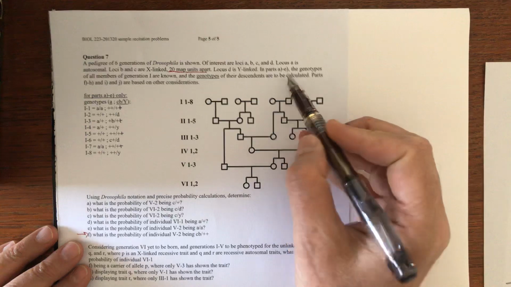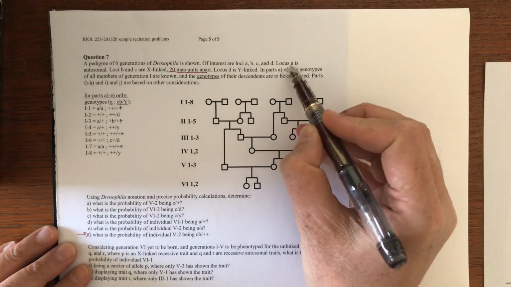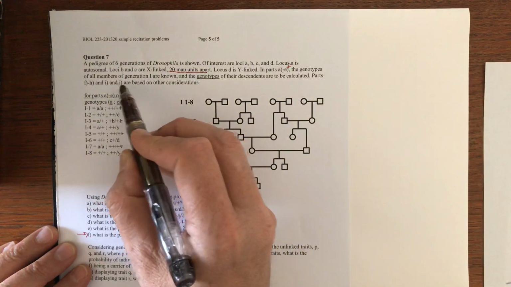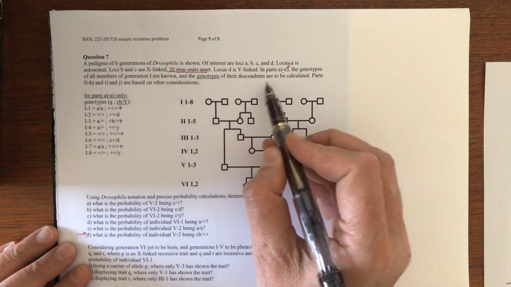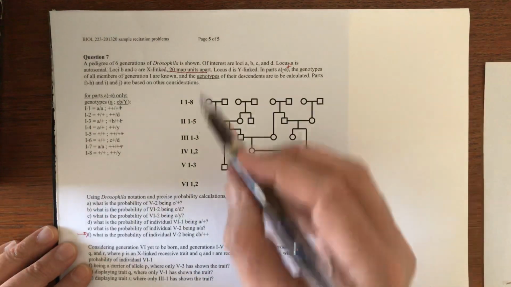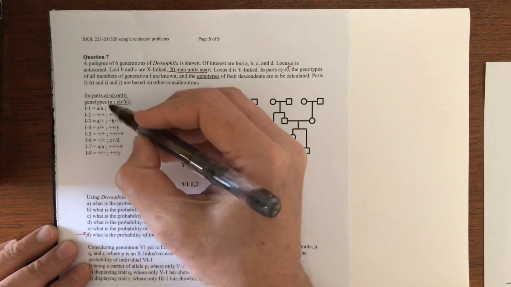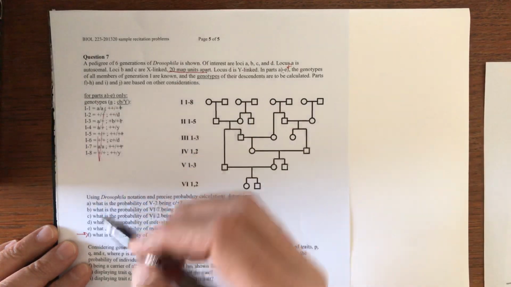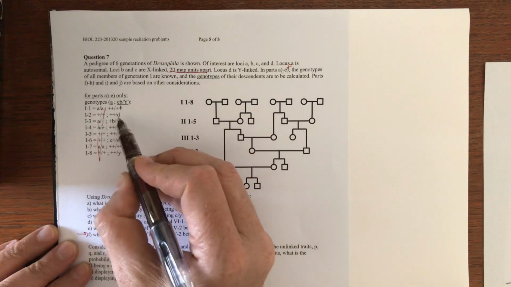In parts A through E, which includes, that should be F, the genotypes of all members of generation 1 are known, and the genotypes of their descendants are to be calculated. So we don't care about A, we care about C and B. So let's notate that.